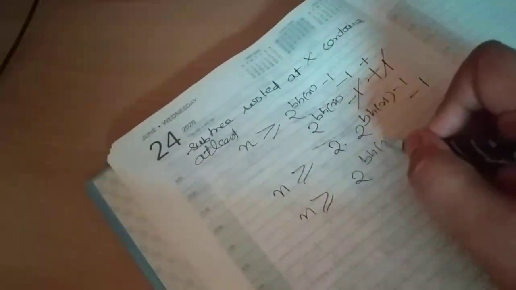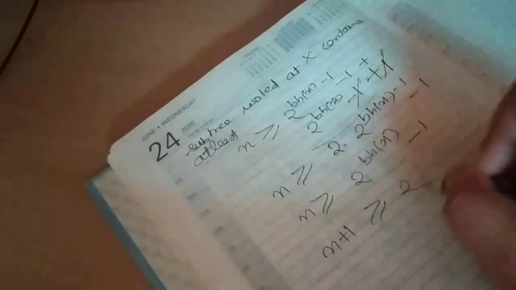These are the internal nodes for the left subtree, these are the internal nodes for the right subtree, and one is the root node. So 1 would be cancelled out with 1. So it would be n greater than or equal to 2 into 2 raised to the power black height of x minus 1. So this is nothing but 2 raised to the power black height of x minus 1. So we can say n plus 1 is greater than or equal to 2 raised to the power black height of x.